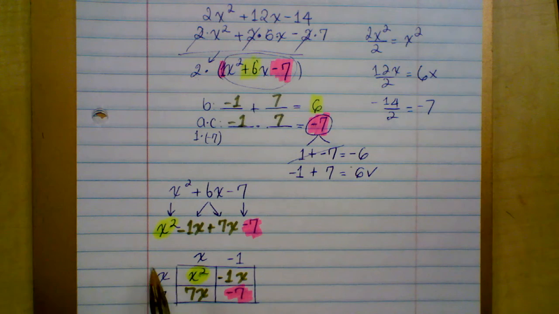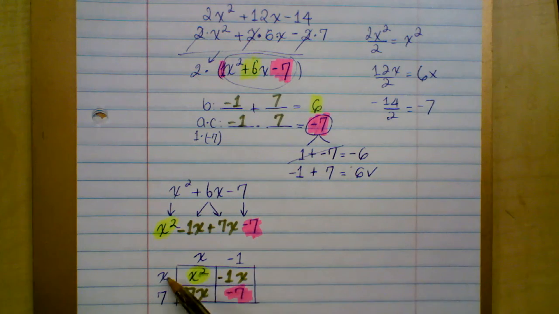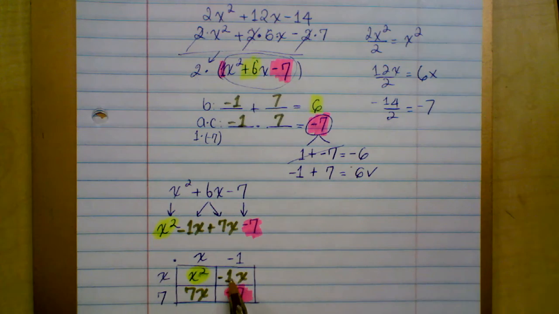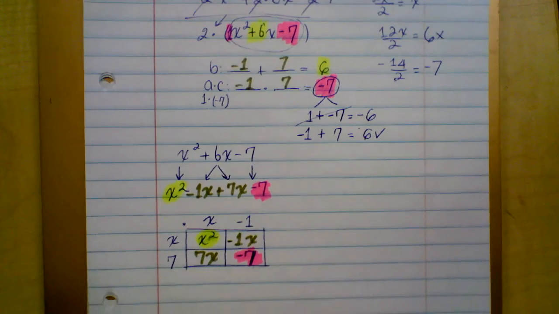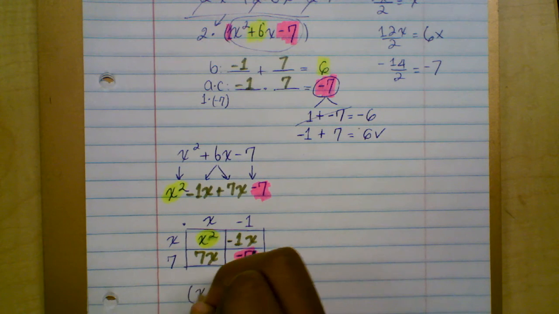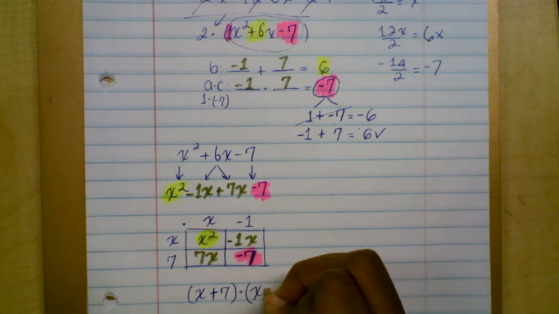Just for you to remember, the x squared here, the x and x here cannot be negative. The x term can never be negative. Only the number can be negative. So let's check our work. Let's multiply. x times x is x squared. x times negative 1 is negative 1x. And then 7 times x, 7x. And 7 times negative 1, negative 7. Which is correct. So check. Everything is correct. So the factored form is going to be x plus 7, since 7 is positive, times x minus 1.